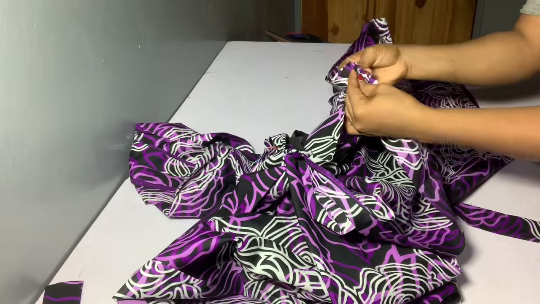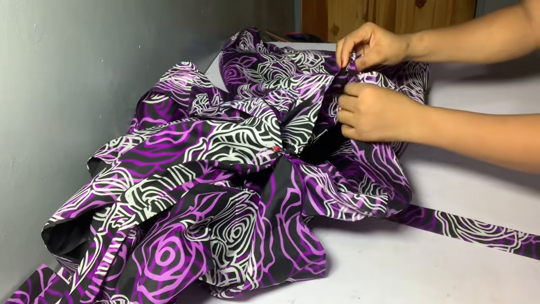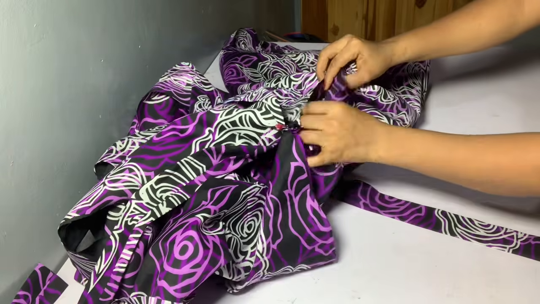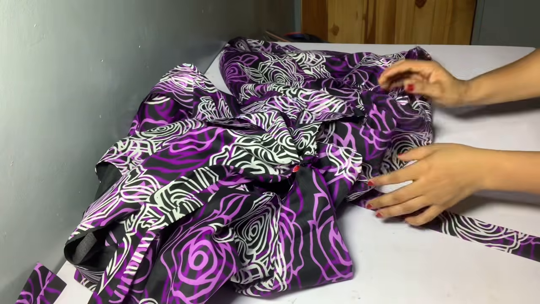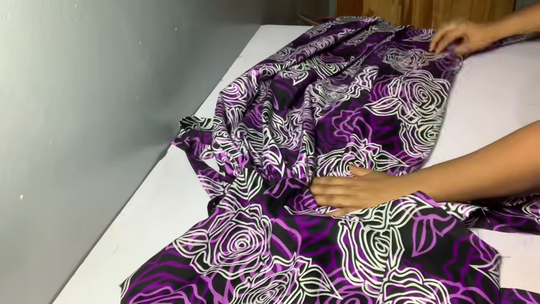After pinning it down, you will gather this whole space. Okay, you will gather it on this tiny space we have right here. Can you see what I am doing? You will gather all of them here. After I was done gathering it on my machine, this is what it looked like.